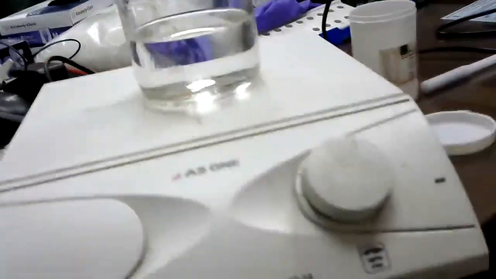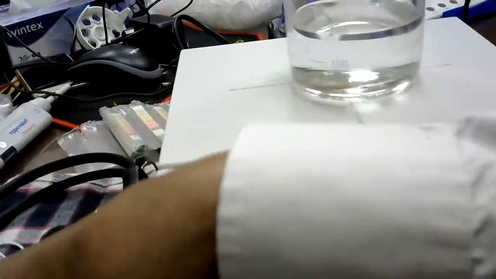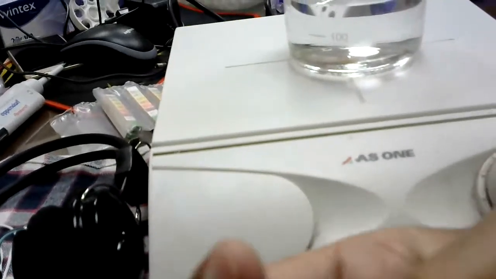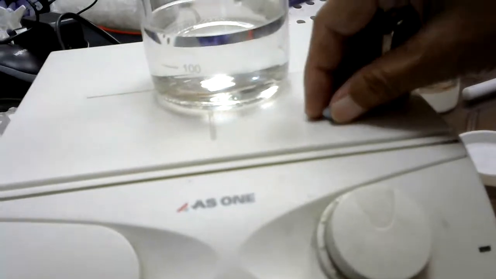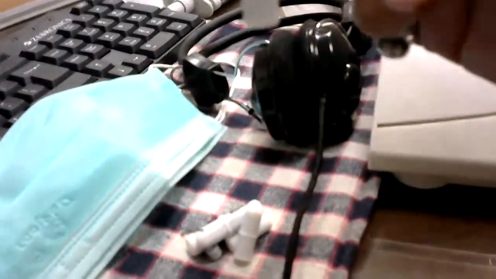There are different sizes and types of magnetic bits. You can see here a very small magnetic bit. They are all magnets. This is a small one. You can see there are so many. This is the bigger one, the biggest one.